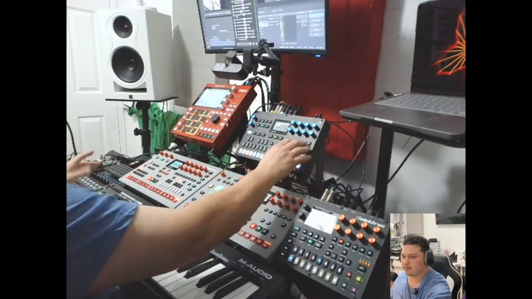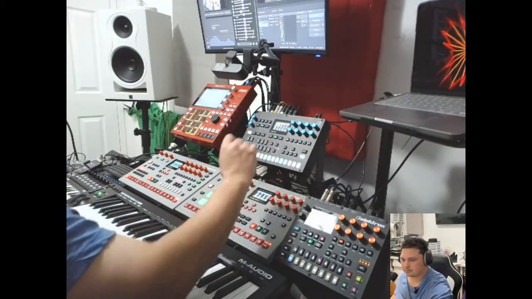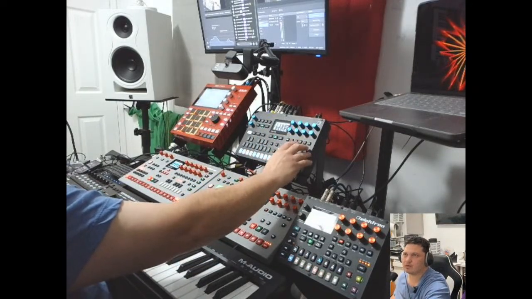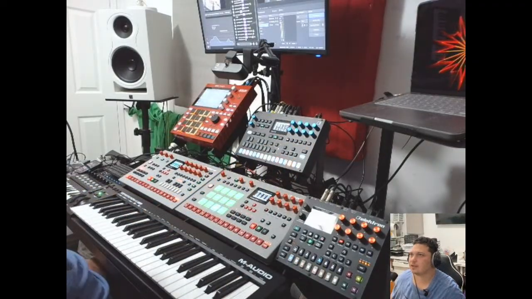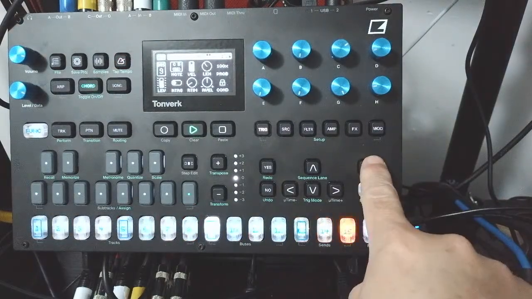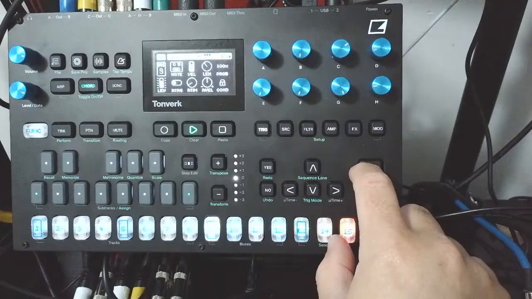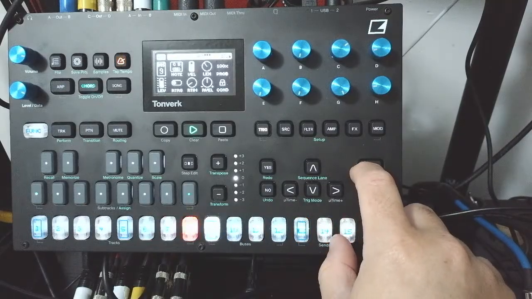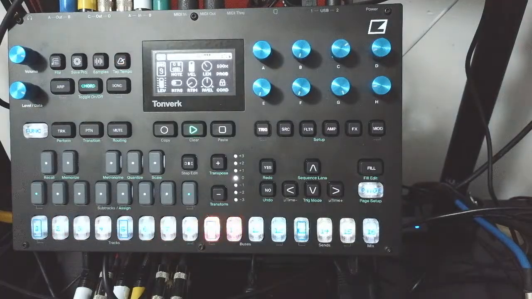And now you have an effects block. You let go and it goes back to normal.